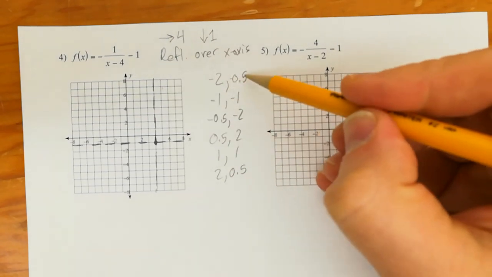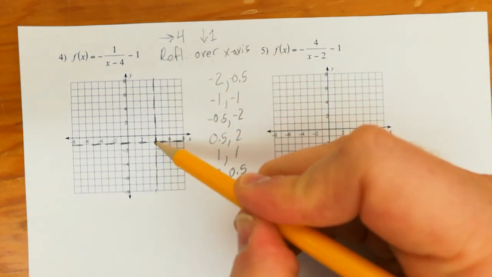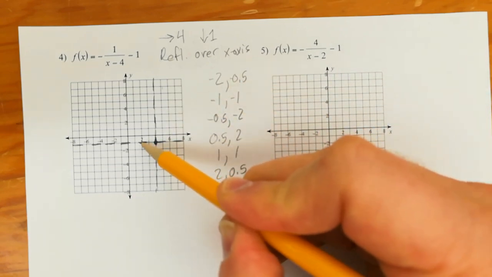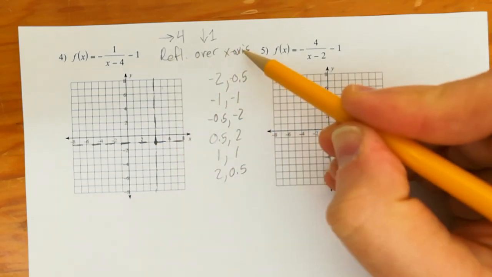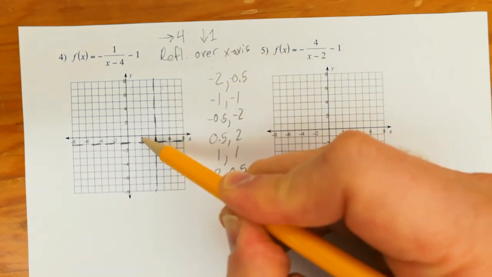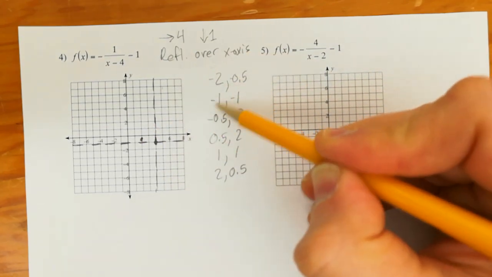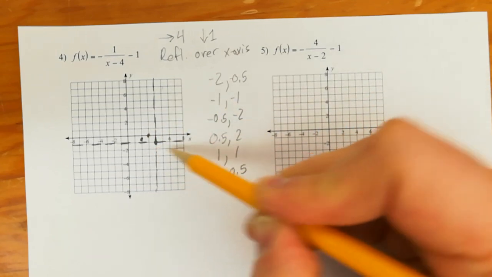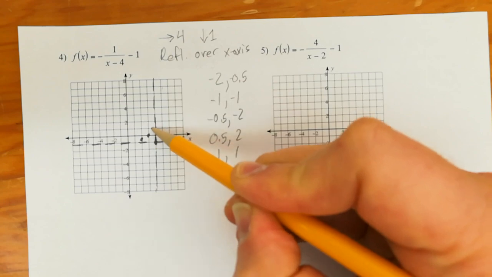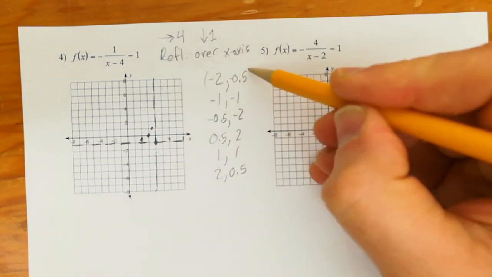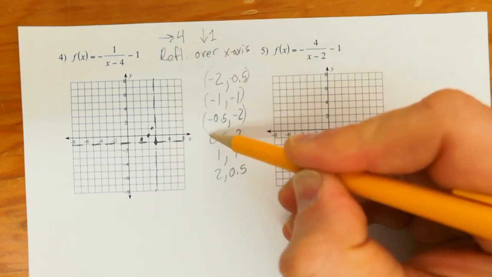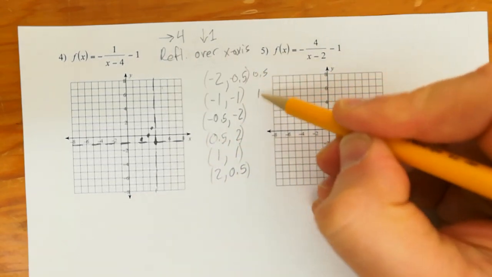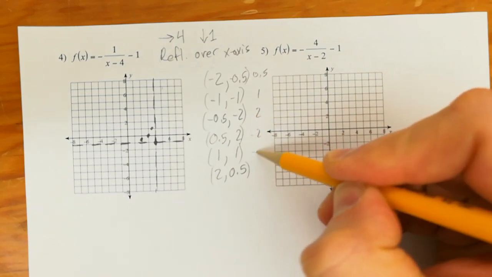Okay, so here we have this, and now we're going to go left 2, and instead of going down 1/2, we're going to reflect, so we're going to go up 1/2. Left 1, up 1, and then left 1/2, up 2. If you'd rather, write down the opposites first, you could do that. If that was confusing, you could just make yourself a note here. Oh yeah, I'm doing the opposite of all these.